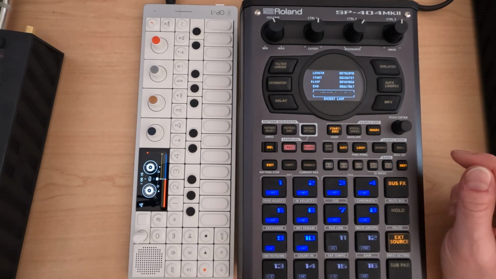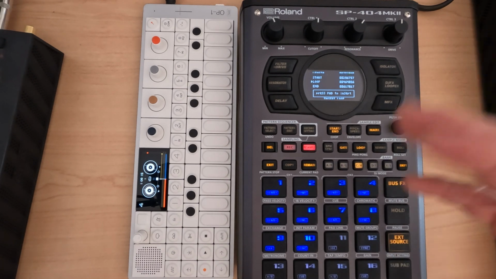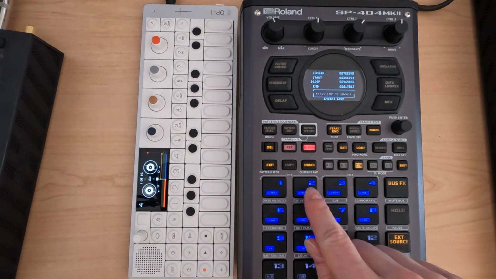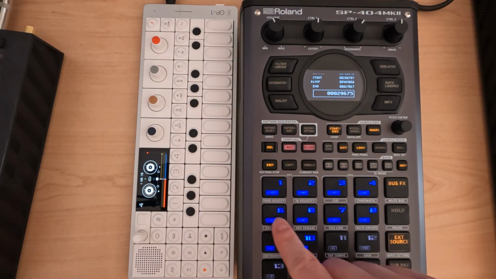Go to loop. We will set this. We want the loop to be the same as the start point. So again, you can use the knob to adjust it to where you want, but we'll just type it in: 2, 9, 6, 7, 5, 7.